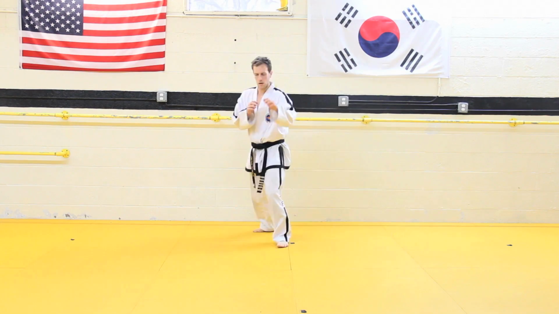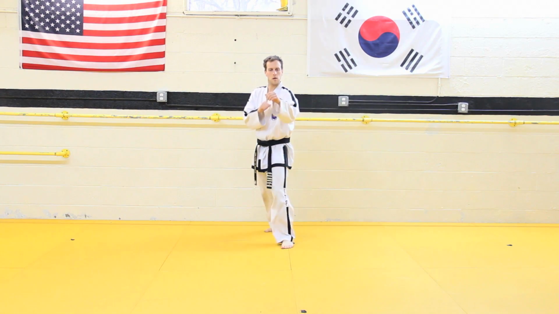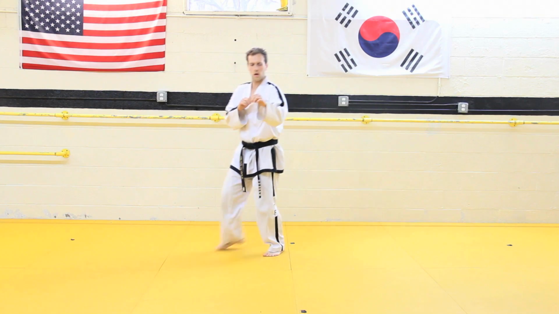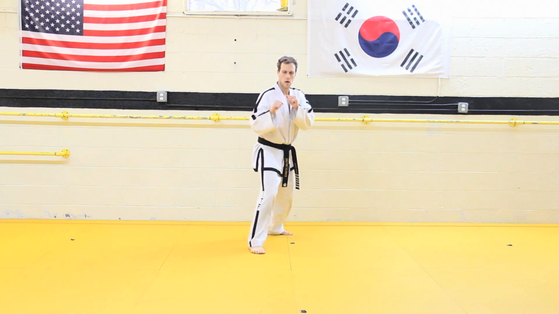Now, bring your back foot forward. So we've done a shift out and turn it into a shuffle step. Now reverse it. Shuffle step back, step back. So now we're practicing the V step, the diagonal step with a shuffle step.